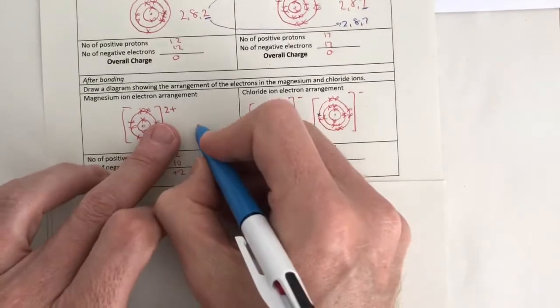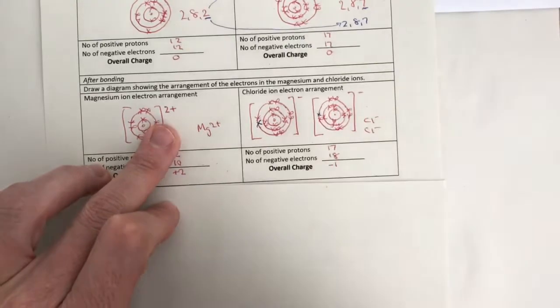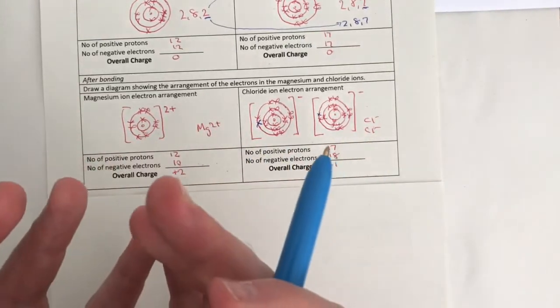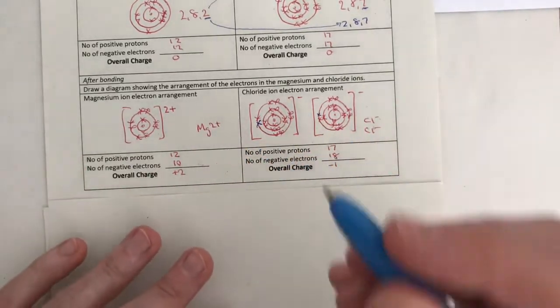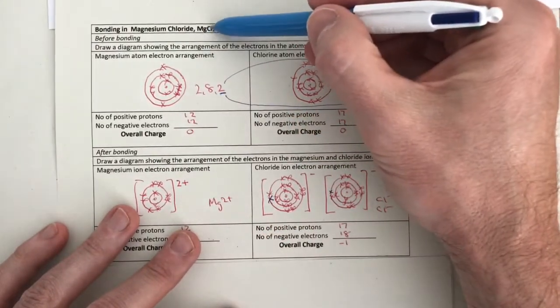Notice Mg2+ will need 2 negative chloride ions to make the charges cancel when they come together. So overall you've got 2 minus here and a 2+, so it could cancel when it comes together. So the formula, as you saw at the top, is going to be MgCl2.